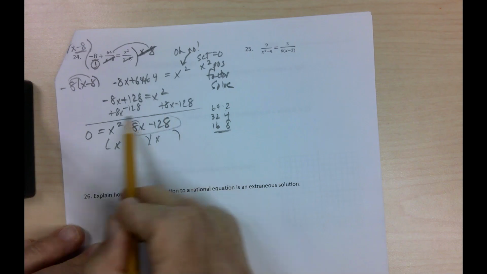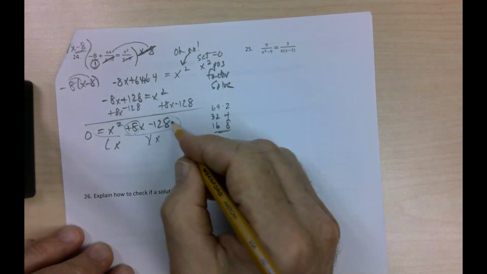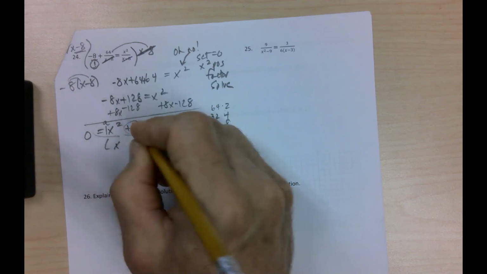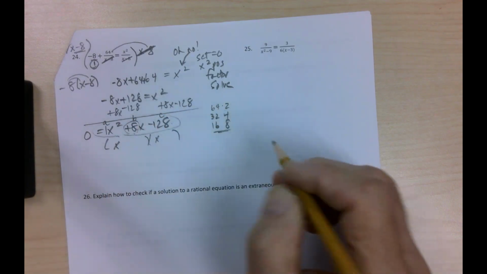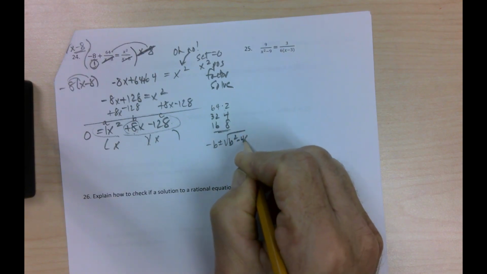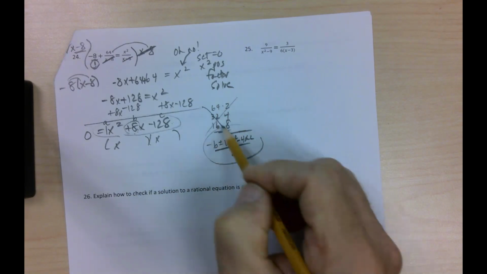You could shove all of this into the quadratic formula and you'll get your answer, but that'd be kind of a nightmare, but I guess a calculator. So if you did that, a is 1, b is 8, c is negative 128, and you could use this if you just hate factoring. So there's your go-to if you don't like factoring.